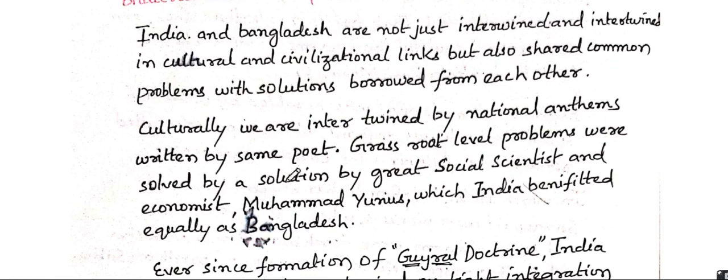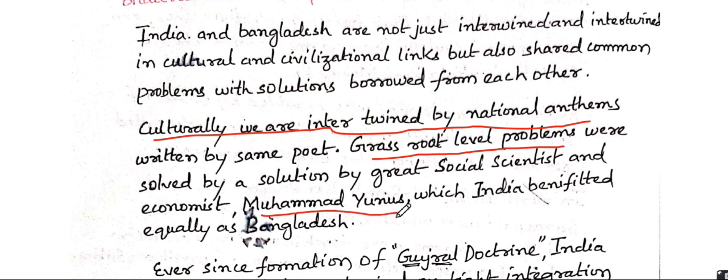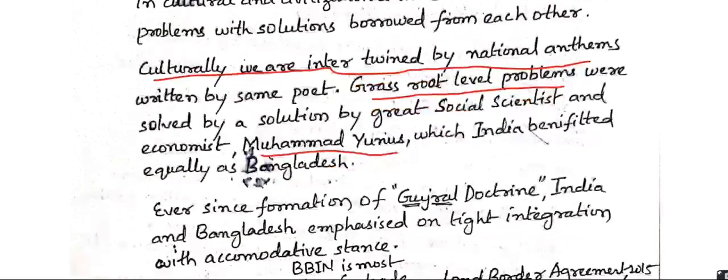You can see culturally we are intertwined by national anthems, and at grassroots level you can mention Rabindranath Tagore from the Indian side and Muhammad Yunus, who got the Nobel Prize for Grameen Bank and the self-help groups, which even India adopted, and Bandhan Bank emerged from there.